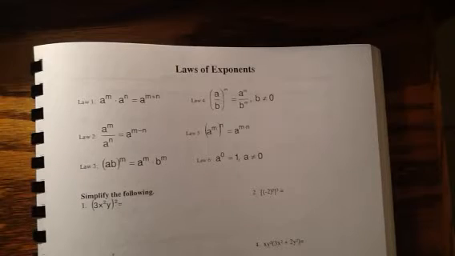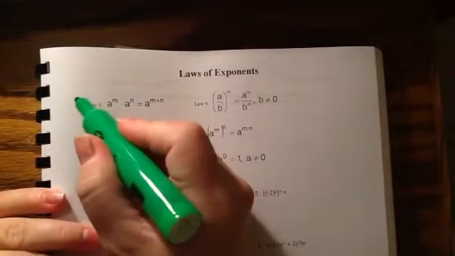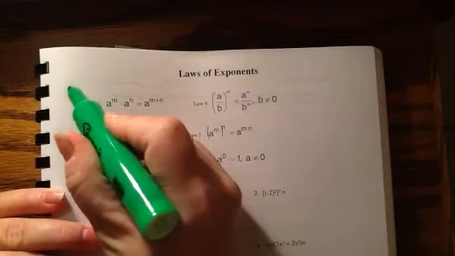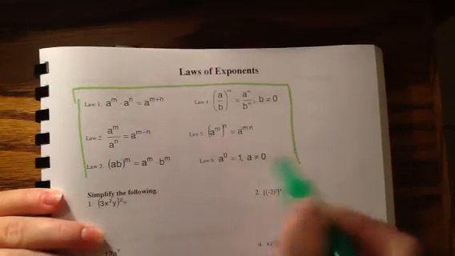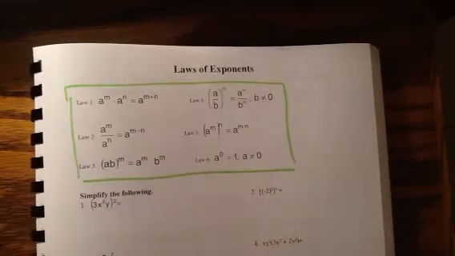Okay, on page 146, we're just going to review the rules and laws of exponents. Up top, on the top of the page, there are 6 key rules that you need to make sure that you know. And they're right there in this green box that I've made.